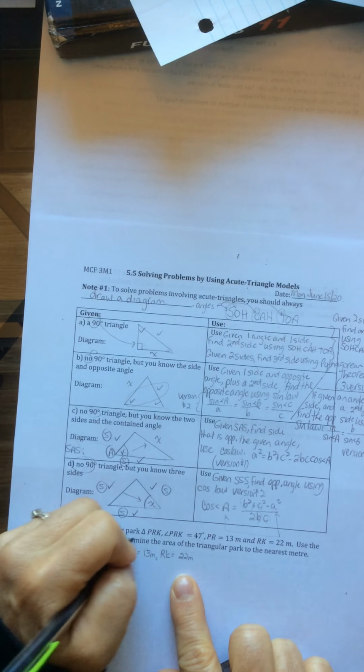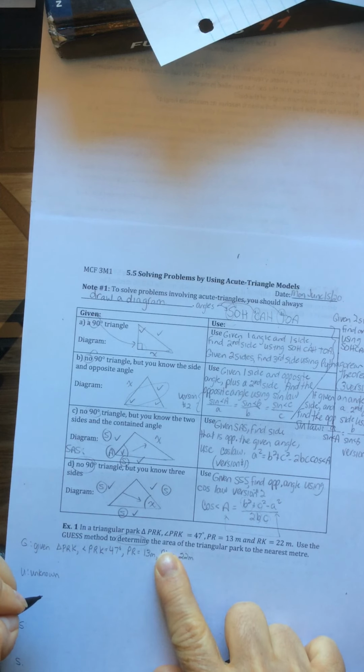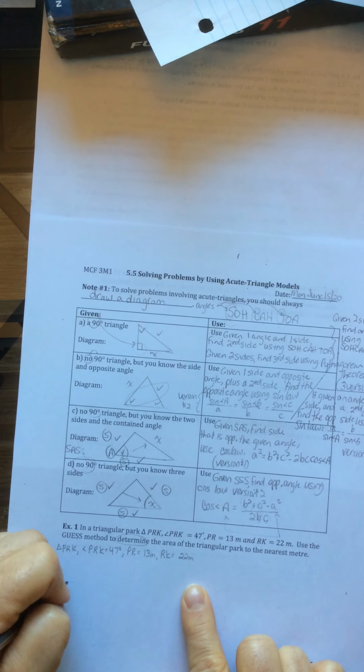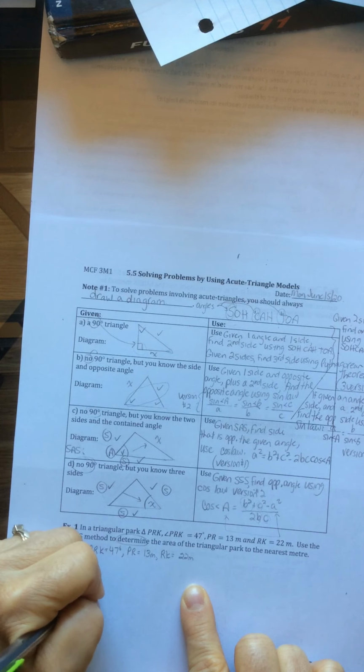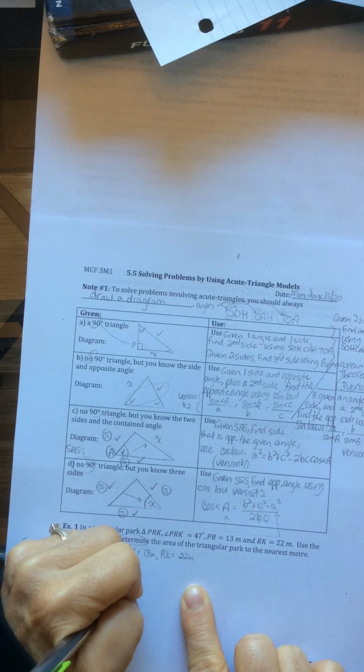Okay, so you determine, that's the verb. So you is the unknown. Okay, so find the area of the triangular park. So find the area of the triangular park PRK.